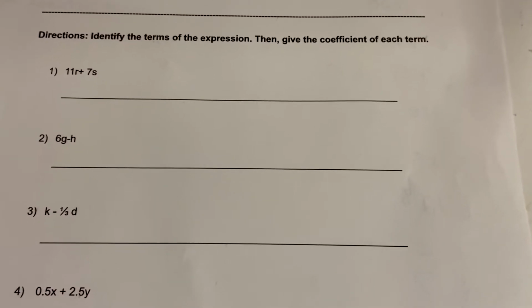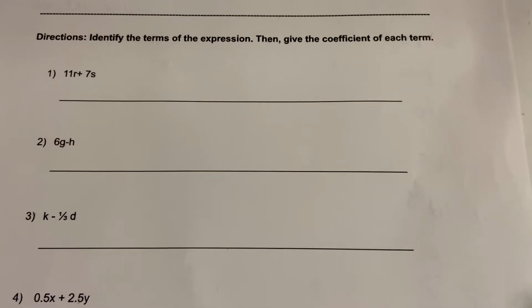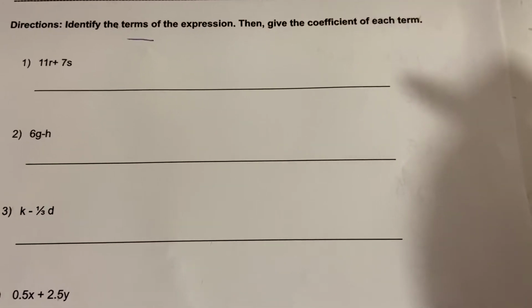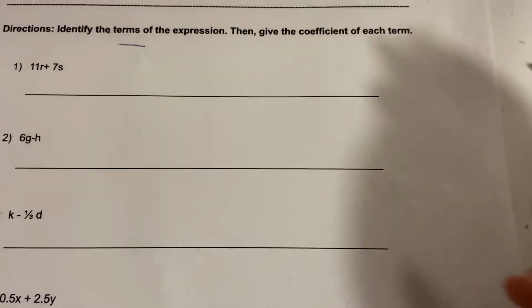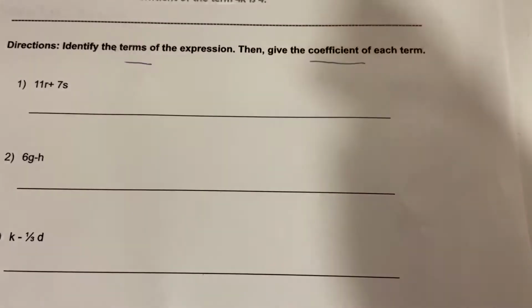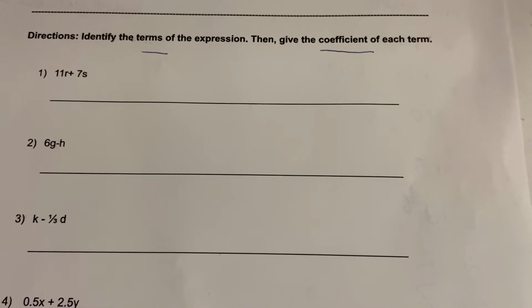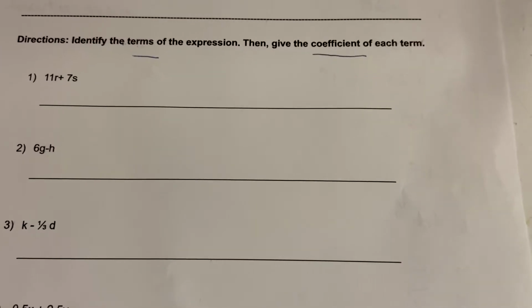I'm making this video to help you understand how to identify the terms of an expression, the word terms, and then also how to think about the coefficient of each term. Those are the two things that we're going to do. So I'm going to go over yesterday's homework, and I hope that it's helpful for today's assignment.